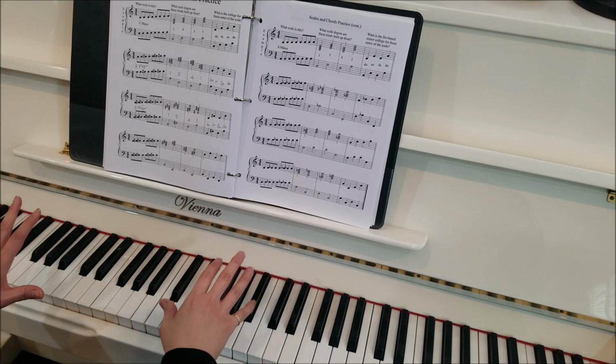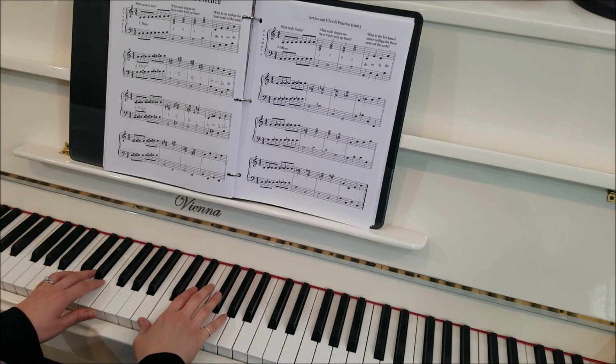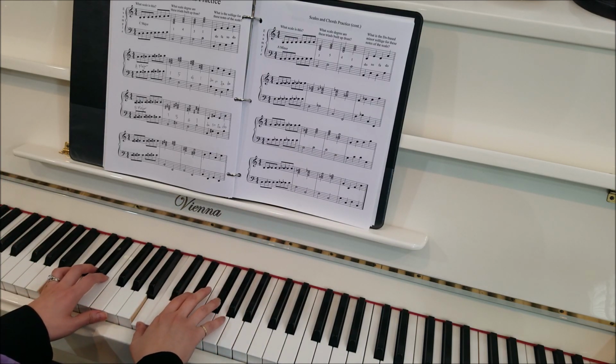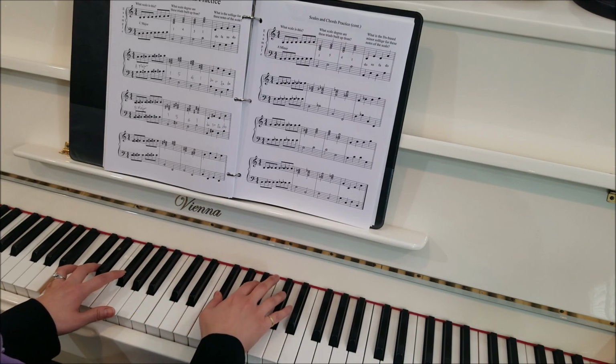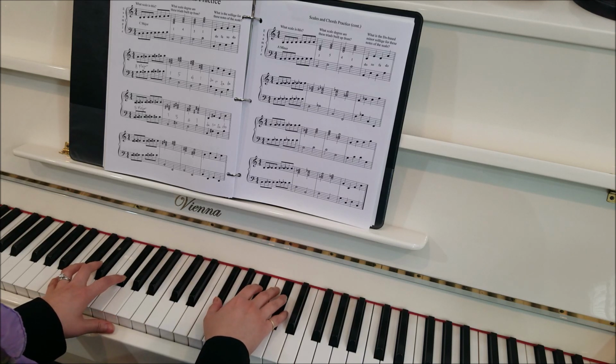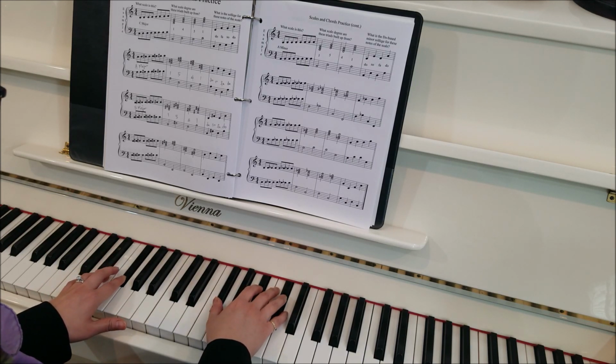All right, now let's get all of our sharps right. So we have our 1 chord. Okay, then we're going to have our dominant chord, our 5 chord, right? All right, all 3 of those are sharp. And then we go to our subdominant, the 4, okay?